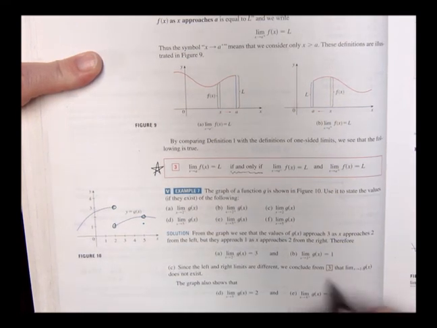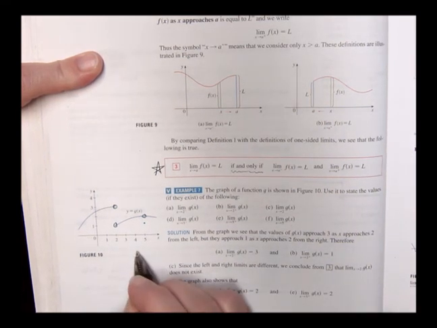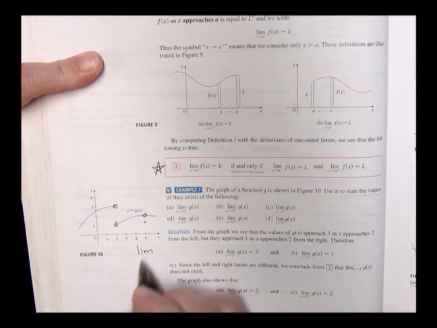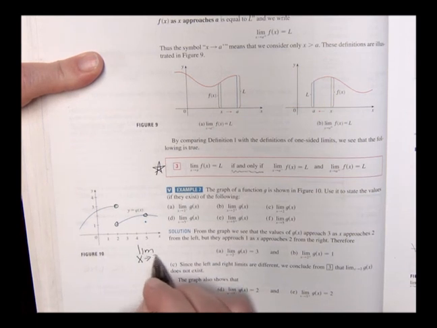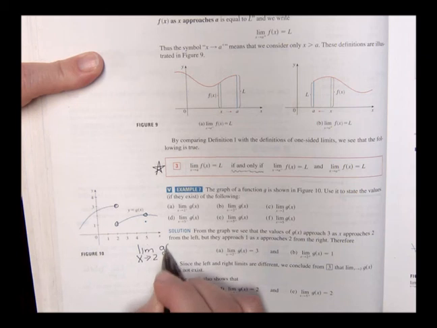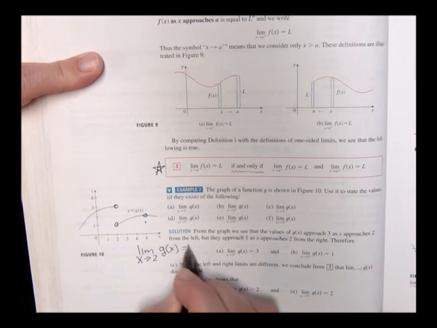I'm going to put that up here because I squeezed it over here in the corner. The limit as x approaches 2 of g of x does not exist. So we're not getting the same value.